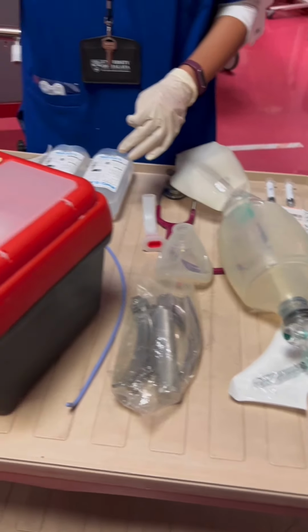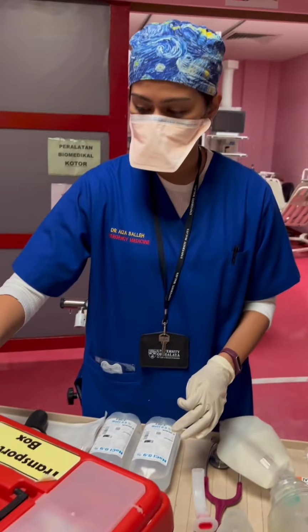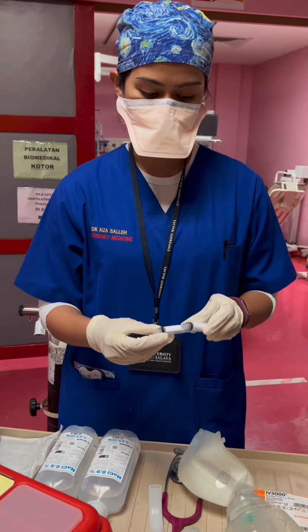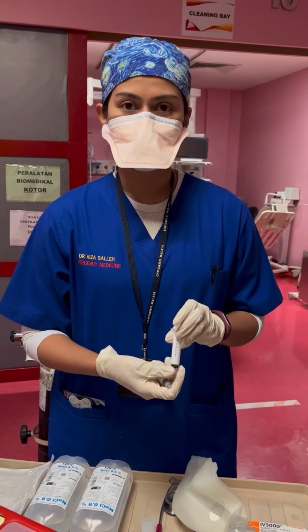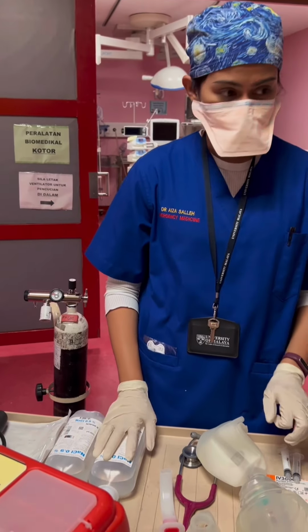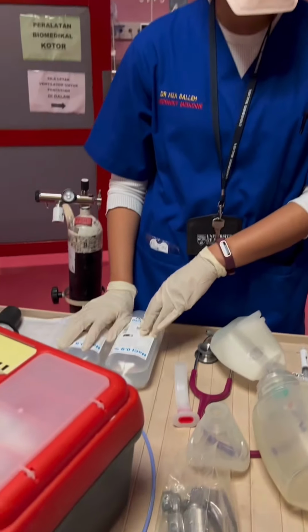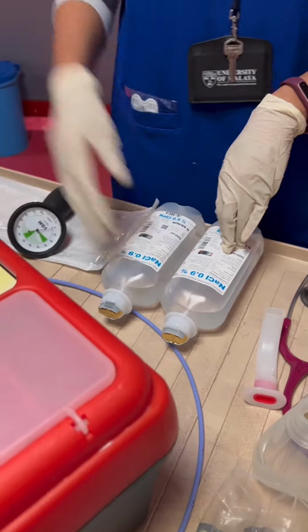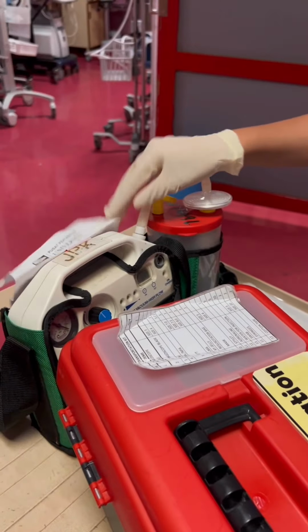Not to forget our drugs, which is adrenaline, and we will also bring, as per the need of the patient, such as rocuronium or midazolam. Next, we'll follow through with the circulation. So we need to bring some fluids, monitoring of the patient, as well as a suction device if it's necessary.